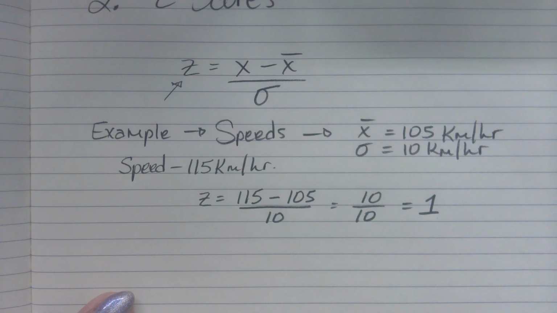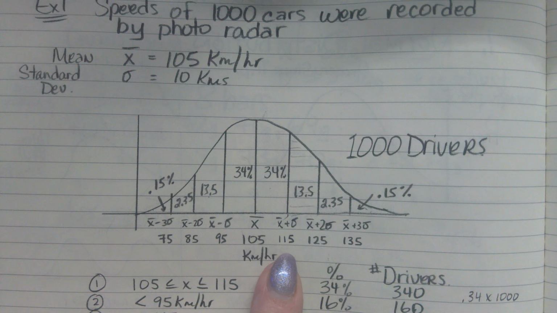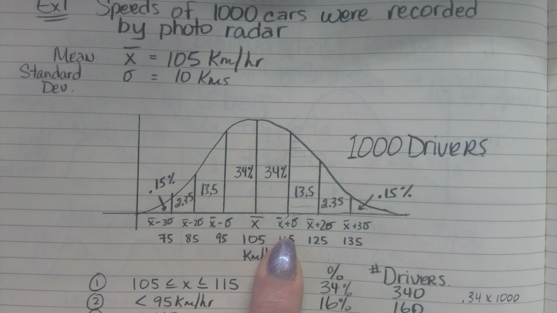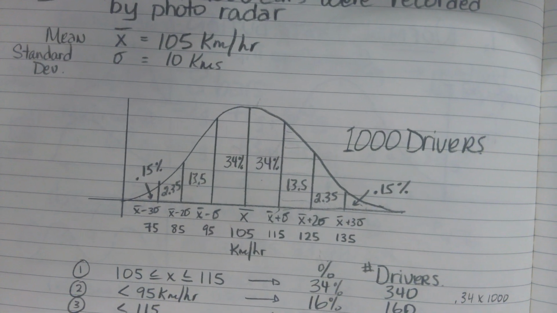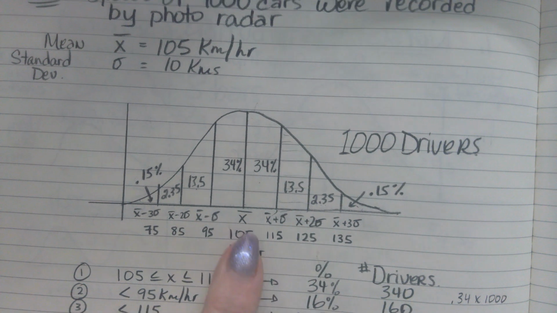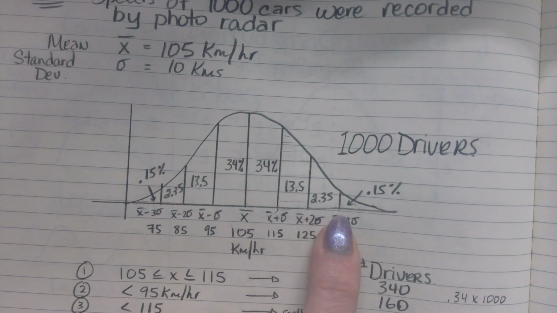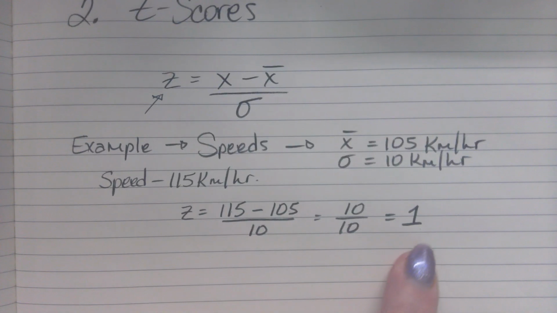Where was 115 kilometers an hour located? Exactly 1 standard deviation above. So what this formula does is it gives you the standard deviation. It'll give you these spots on the graph. This one came out to be exactly 1.